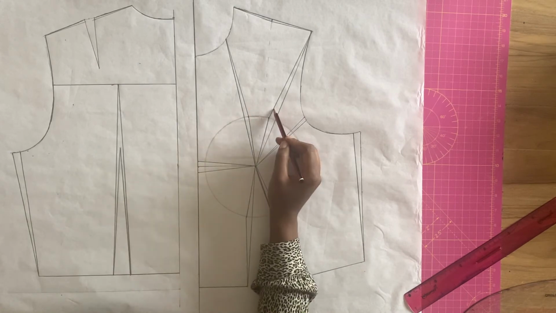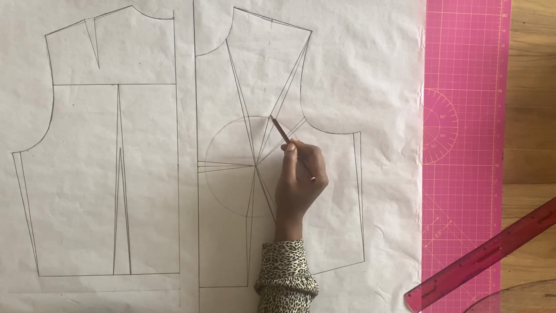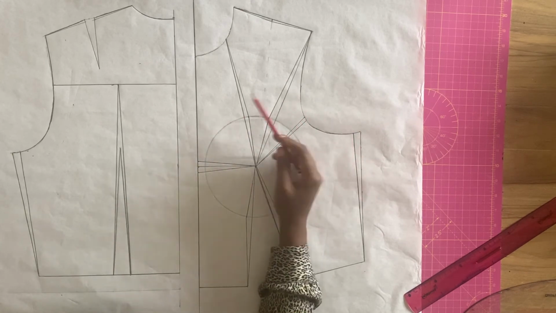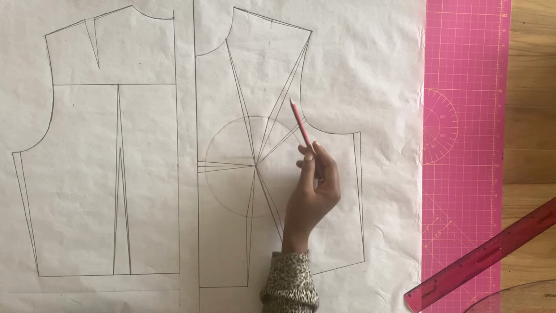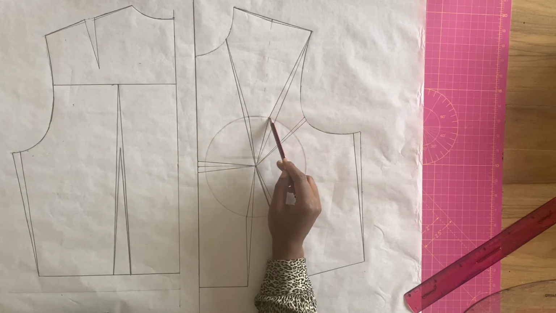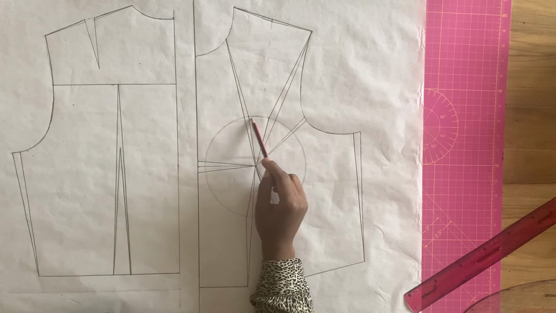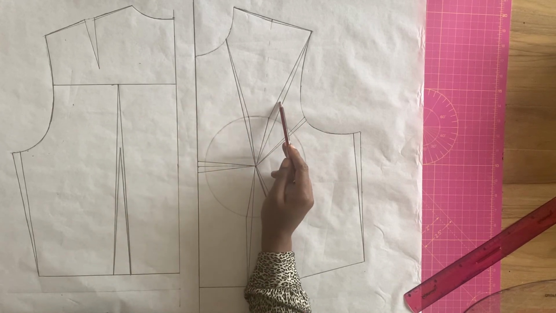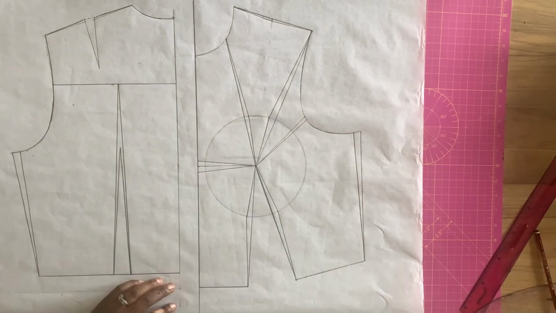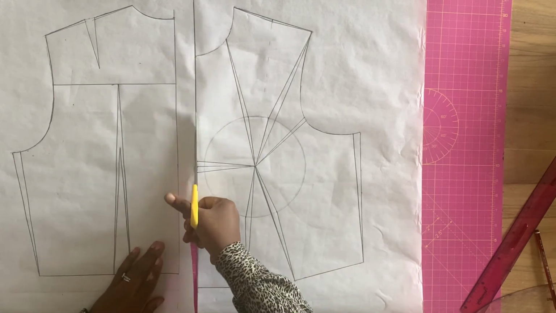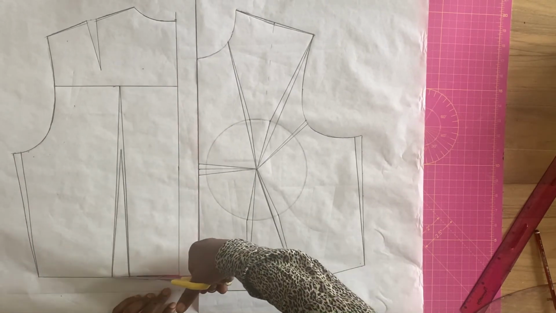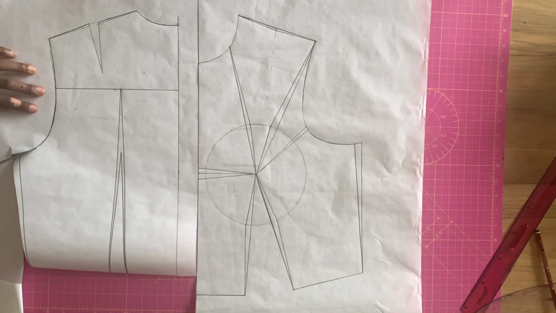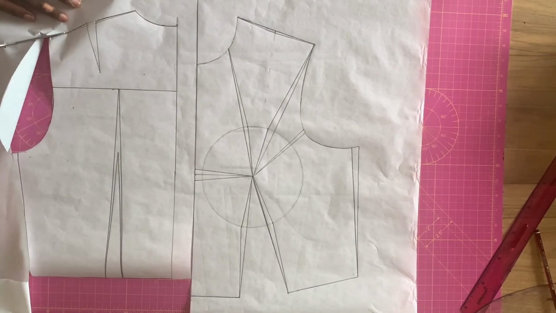The important thing here is that having this knowledge and understanding of the various contour guidelines will enable you to determine how much dart needs to leave certain areas in your pattern before you create the finished designs. In my next video, I'll show you how to incorporate these guidelines depending on the design I'm going for.